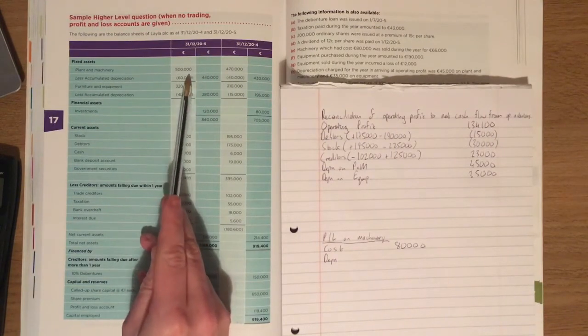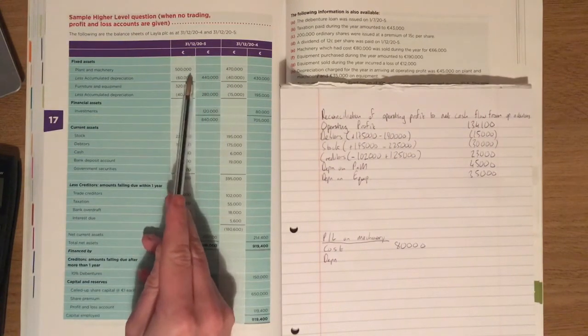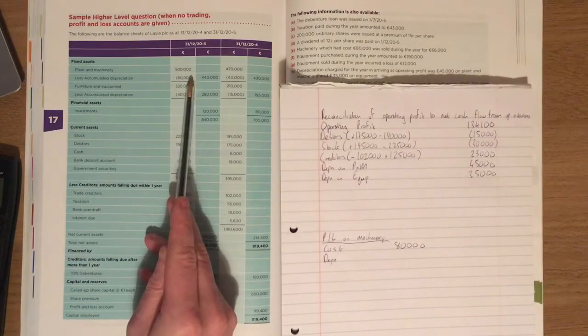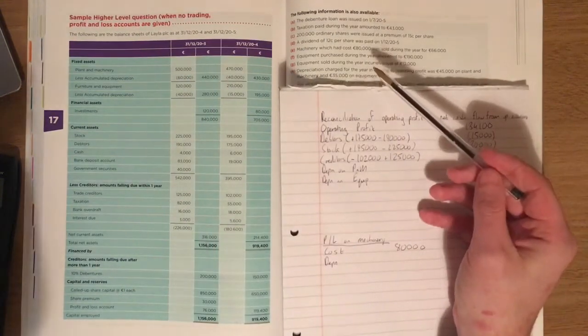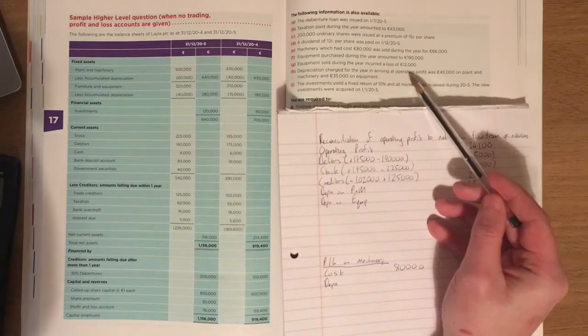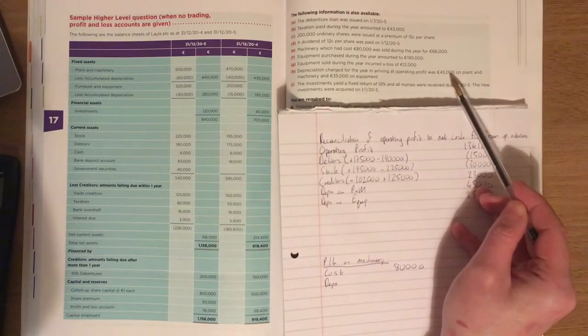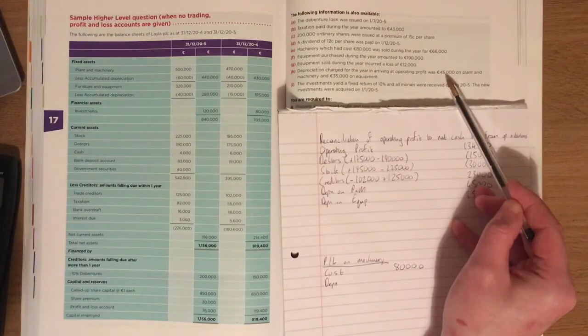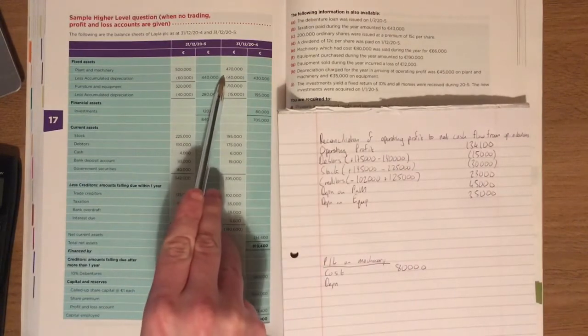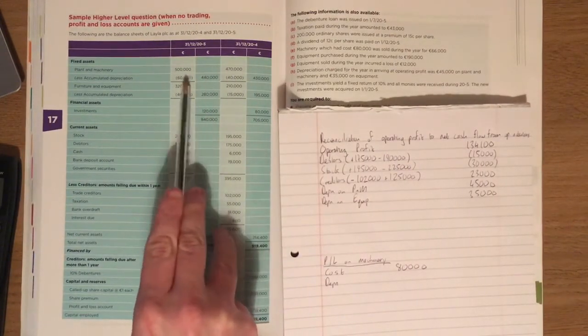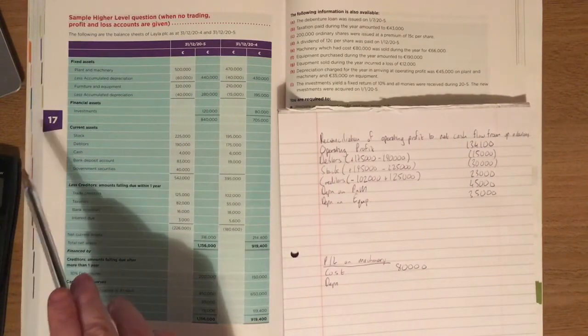So it looks like there was only 20,000 euro depreciation in 2015. But the question told me that there was 45,000 depreciation on plant and machinery. So I'm told there's 45,000 in the profit and loss, but there's only a 20,000 difference in accumulated depreciation.